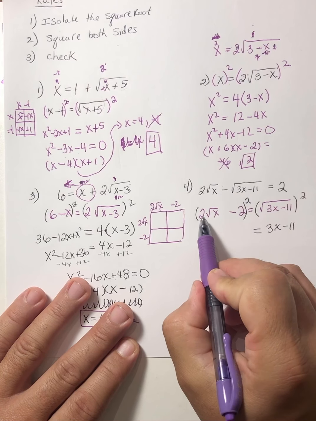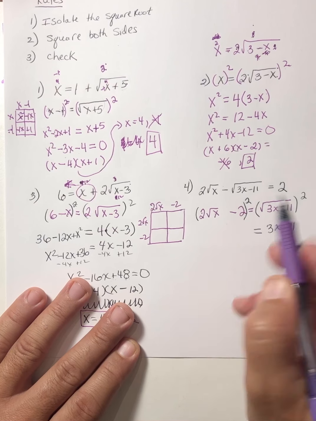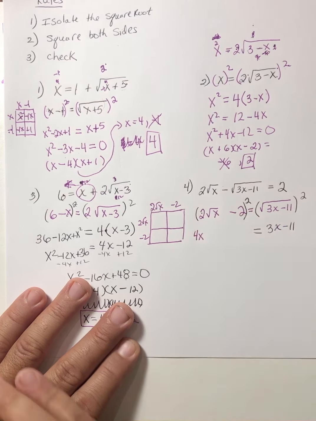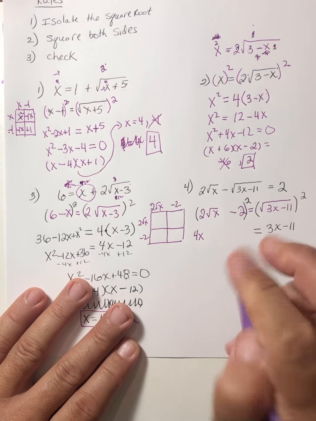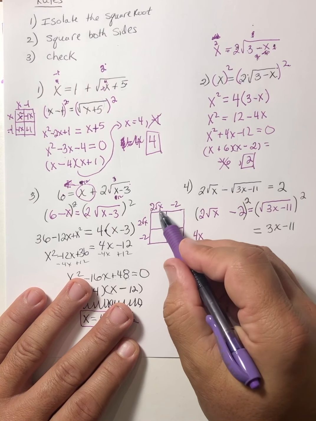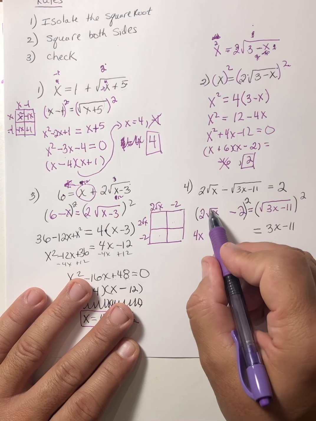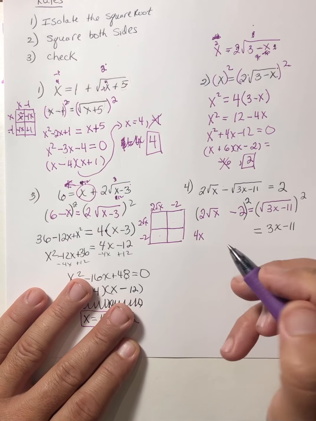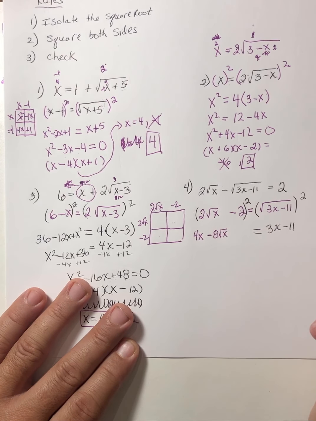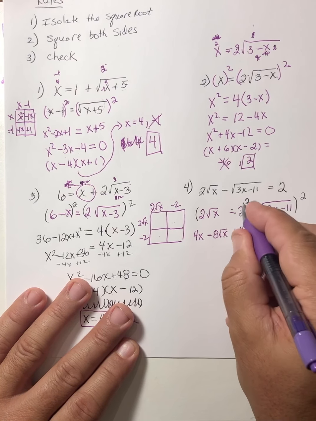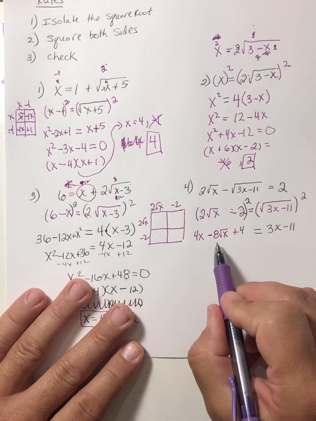Remember, square this. So when you square this, you have a 4 times x. And now we multiply the 2 together. And when you multiply the 2 together, you're going to have 2 of them, those 2 spots right there. So 2 square root of x times a negative 2 is a negative 4, but you're going to have 2 of them, so it's a negative 8 radical x. And then you just have plus 4, negative 2 squared. Okay? So now I still have a radical x in here. So now we have to isolate this radical.